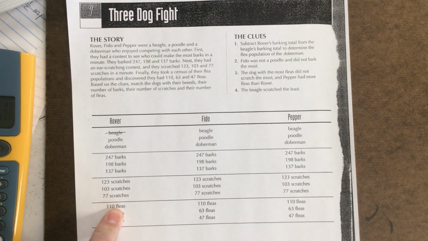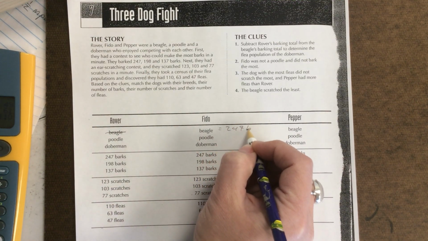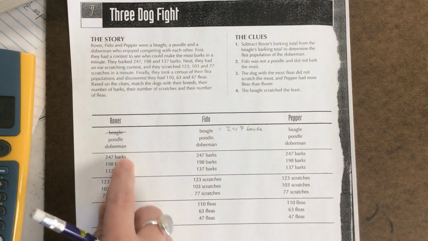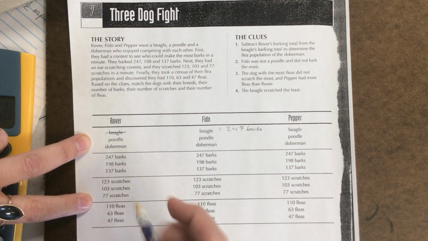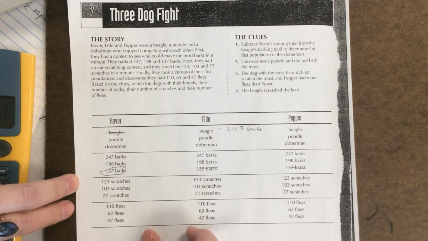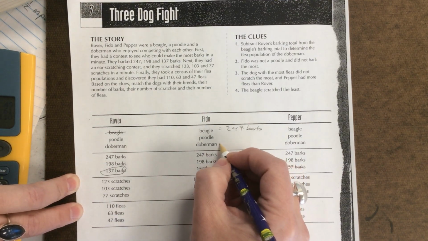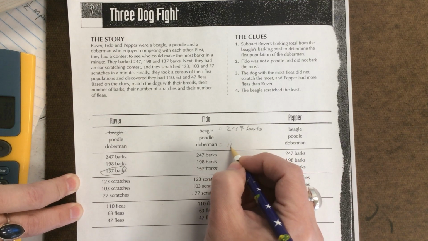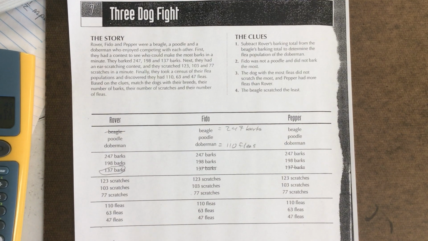So 247. So whoever is the Beagle has 247 barks. And we subtracted Rover's from the barks, which means Rover has to be 137. Okay, which means the other two are not going to be that. And then the last part said to determine the flea population of the Doberman. So whoever is the Doberman has 110 fleas. Okay, that was problem number 1.